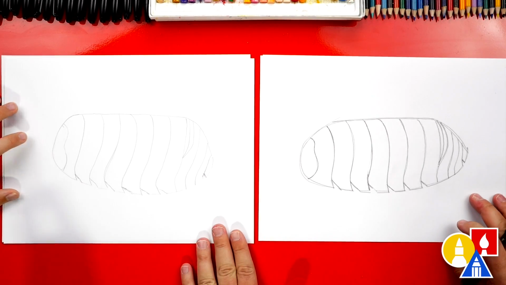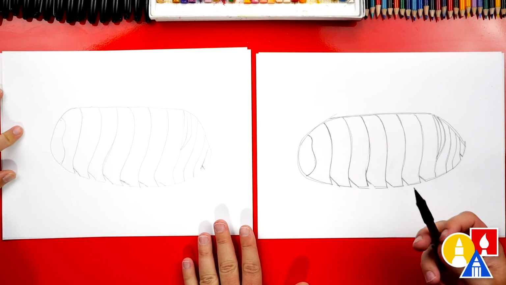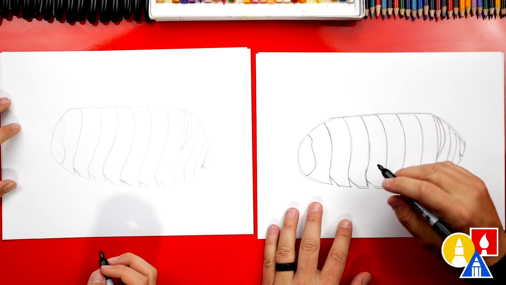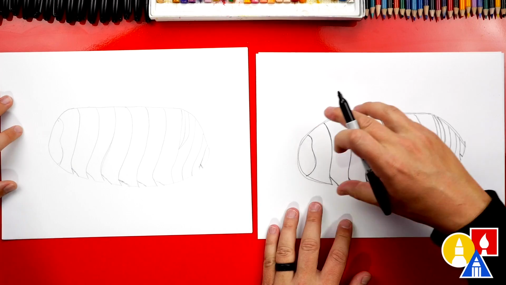And we did it. We finished drawing. Well, we're not completely finished. We need to switch to our Sharpie or our markers, and we're going to go around and ink all of the pencil lines.